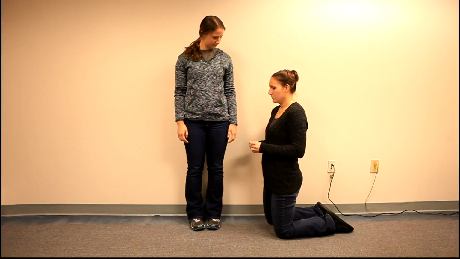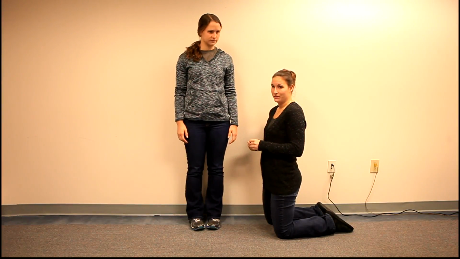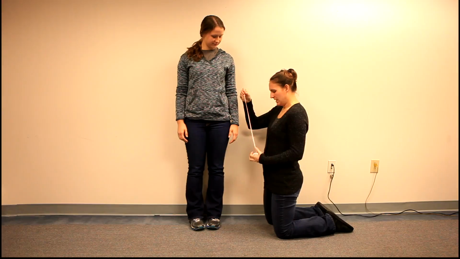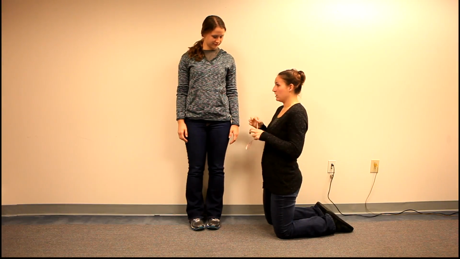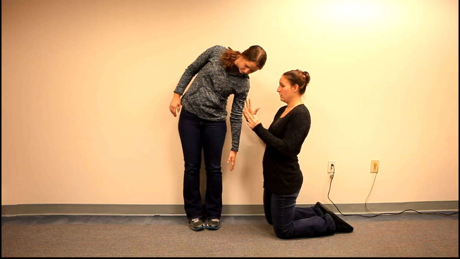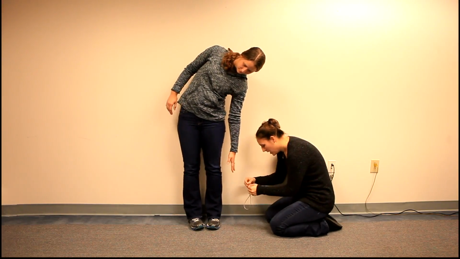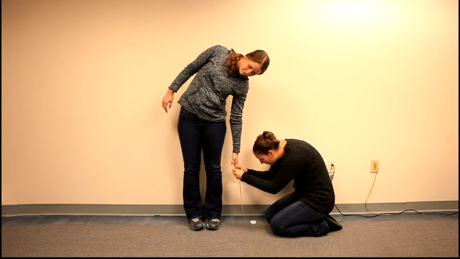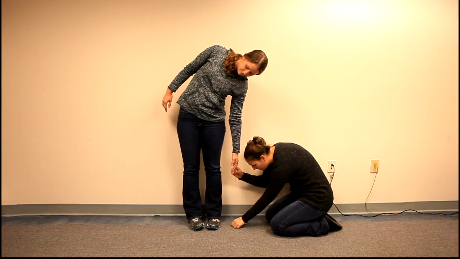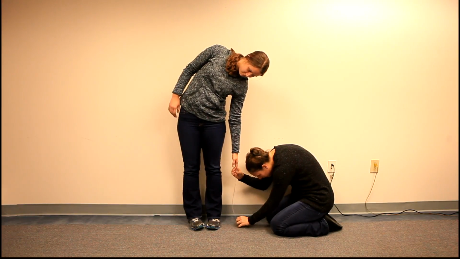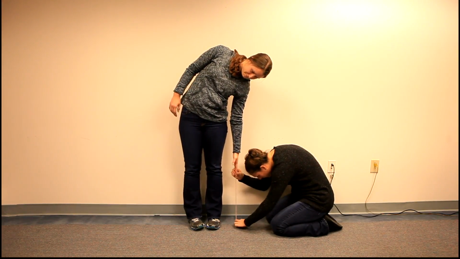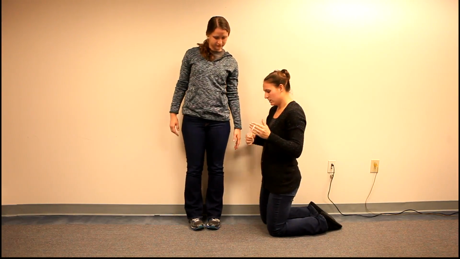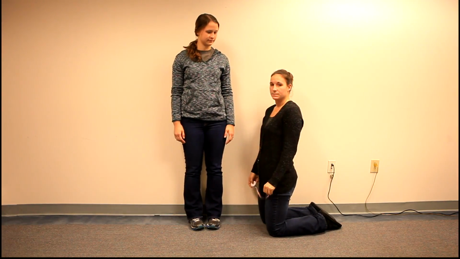This is testing for trunk lateral flexion. All you have to do is have the patient bend as far down to one side without rotating as she can. And you're going to measure from the tip of their middle finger all the way down to the floor. Is that as far as you can go? Mm-hmm. And we've got 43.5 centimeters. That's it.